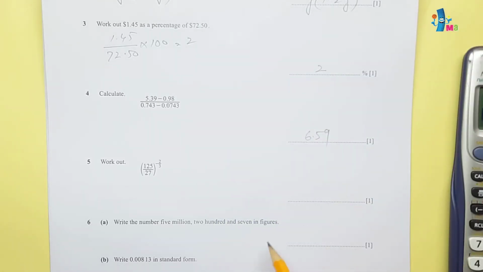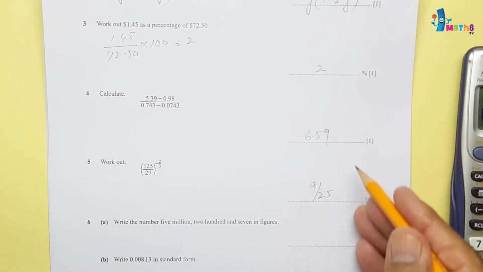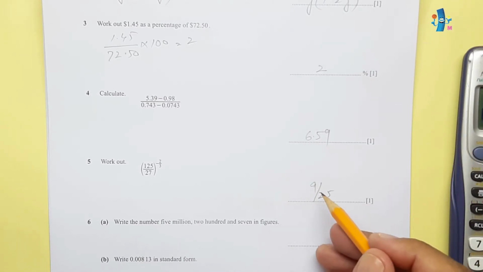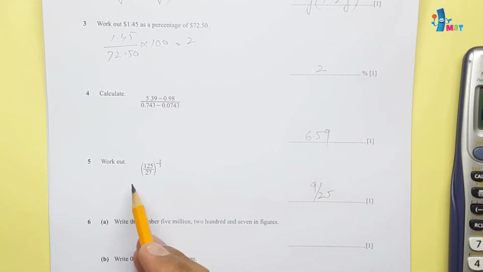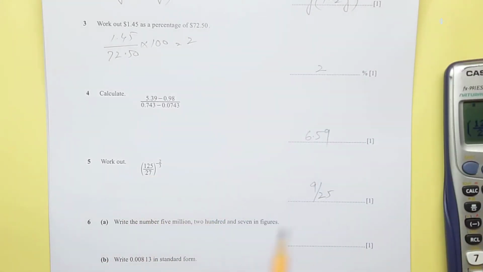I'll write 9 over 25. This is a 1 mark question. These are all 1 mark questions, so they directly need the answer. No working is required, so you can use calculator for this and get 9 by 25.